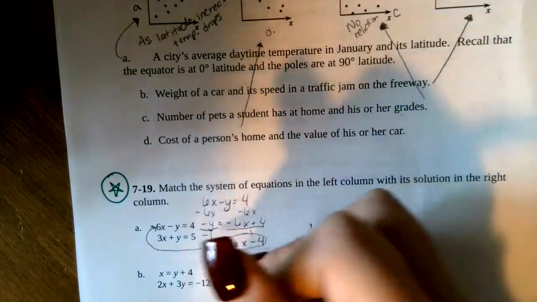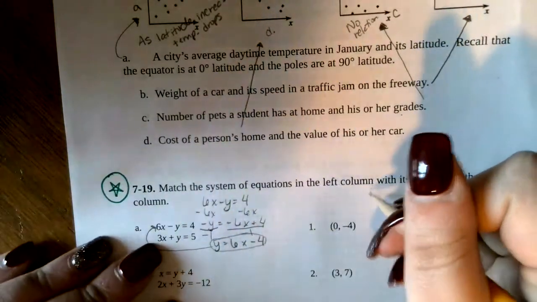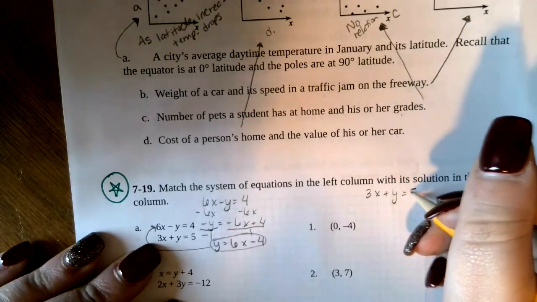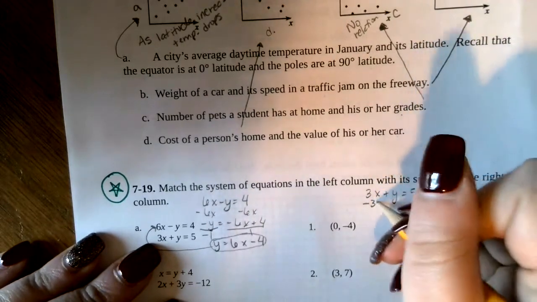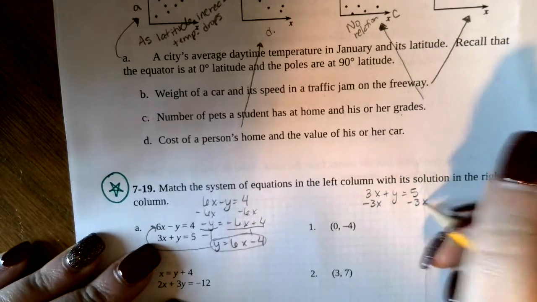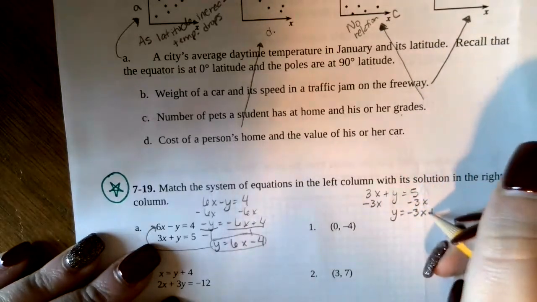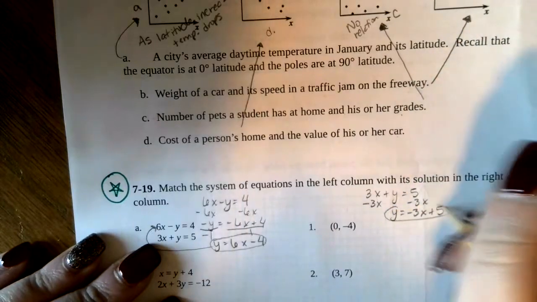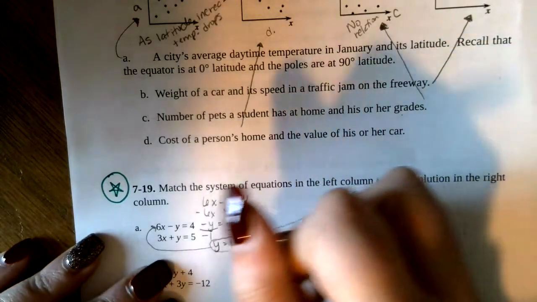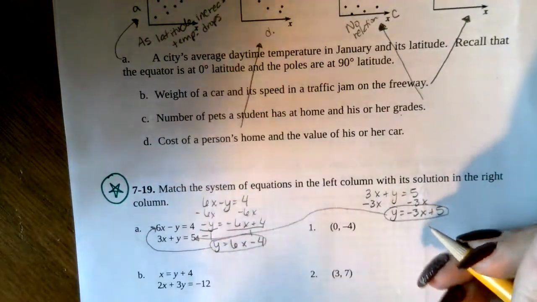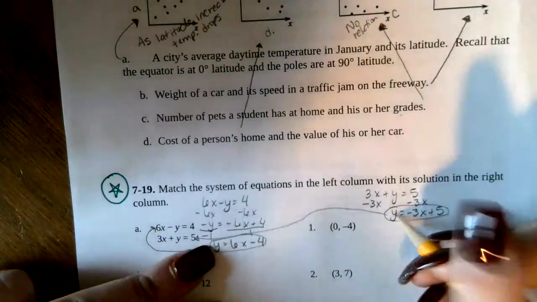Okay, 3x plus y equals 5. Again, getting our y by itself, so subtracting those 3x from either side. Then this guy goes over here with him. Now I can put them equal to each other by dropping off the y's.